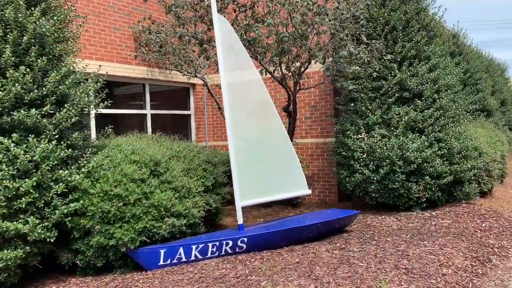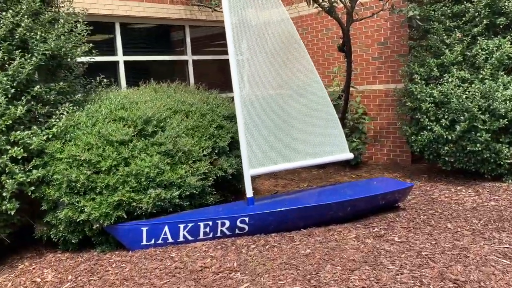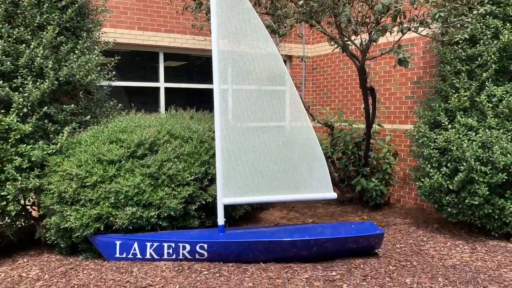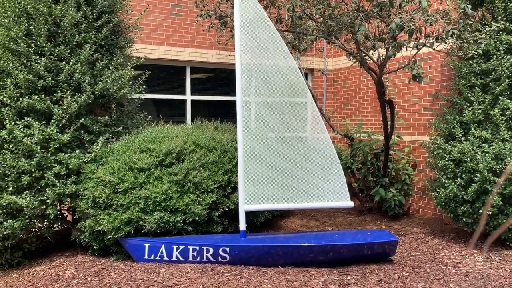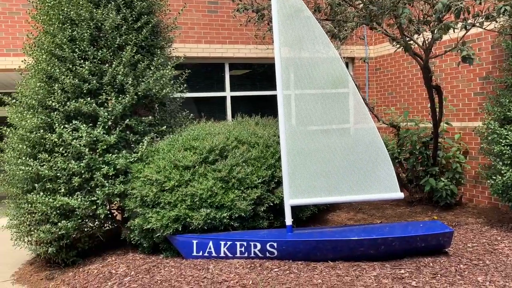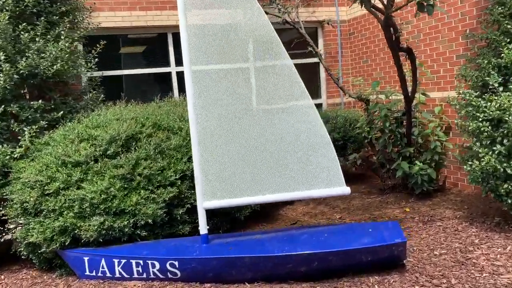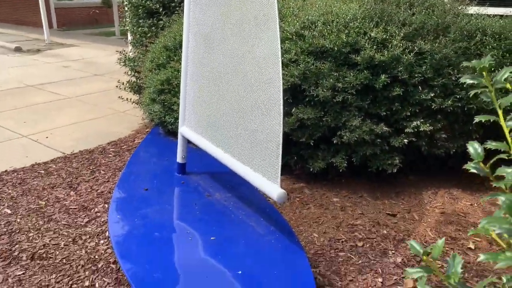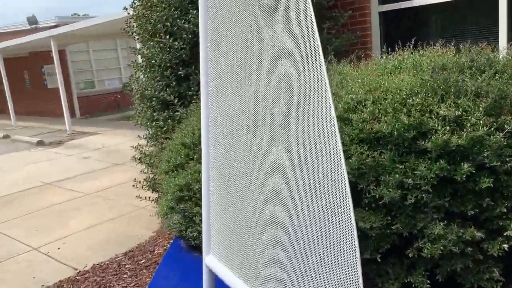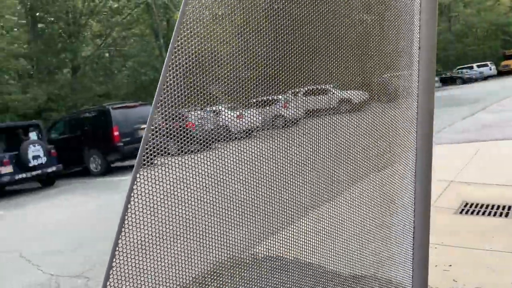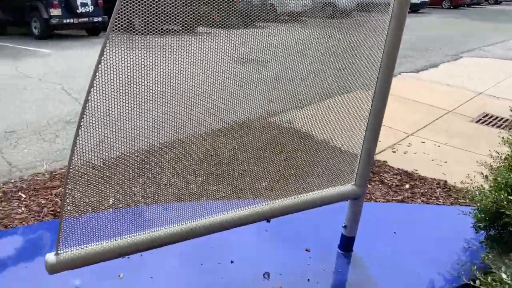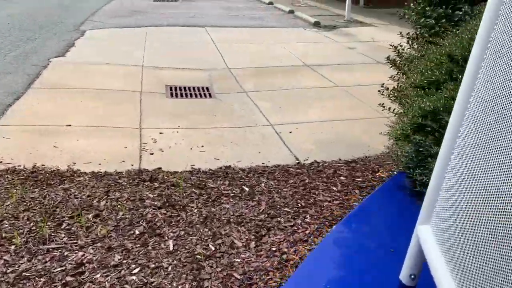So here we have our large sailboat sculpture that's outside of Woodland Elementary. And again, if we were just looking at it from the front, we can really just see how tall it is and also how long it is. But we can walk around this sculpture. We can see what it looks like from the side angle. We can see what it looks like from the back. So even though I can't hold it in my hand, we can still see it from all the different angles. So this sailboat is a three-dimensional sculpture.